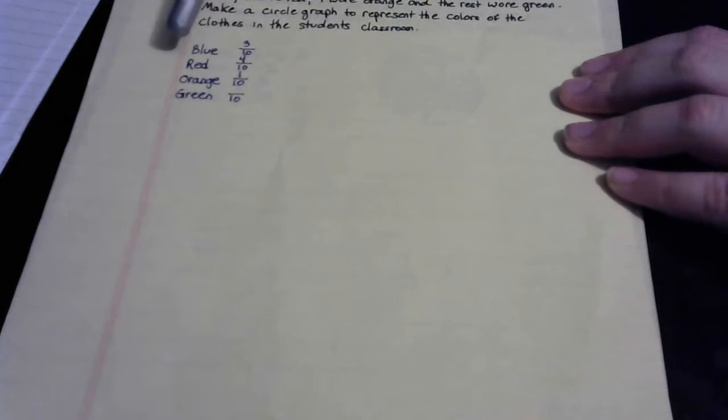Okay, so as you can see, we made a list of the different colors that are being worn and added them up. So blue should have 3/10, red should have 4/10, orange should have 1/10, and our question didn't give us a number for green. It said the rest were green. So we need to add up the other colors and subtract that from 10.